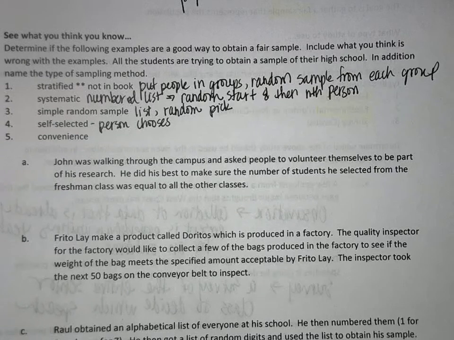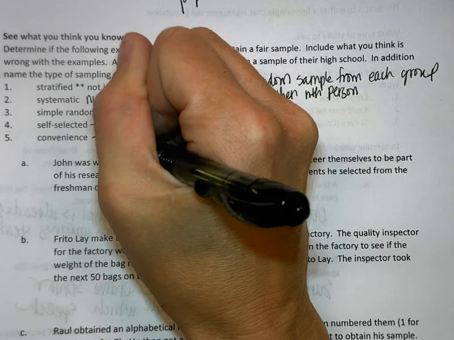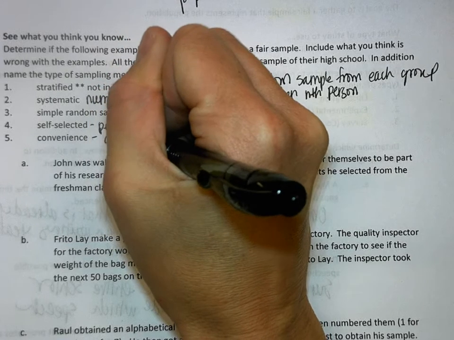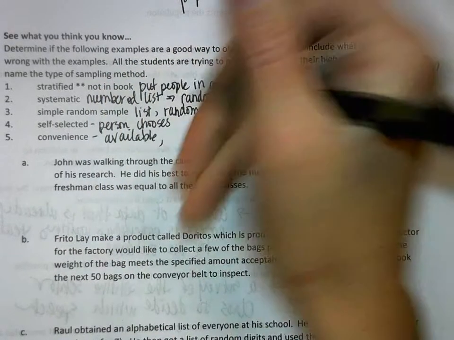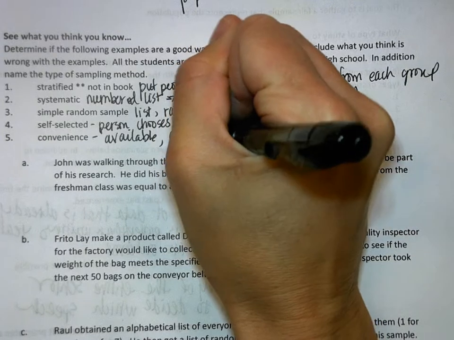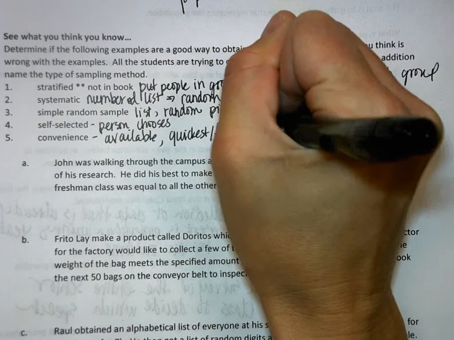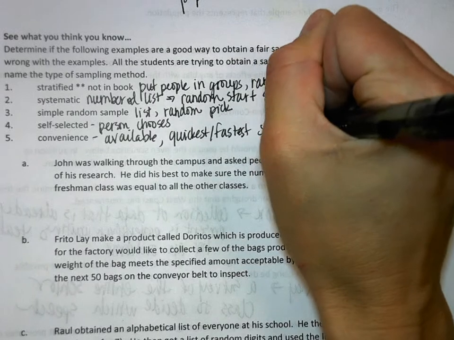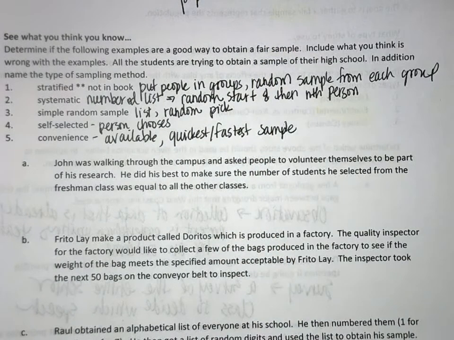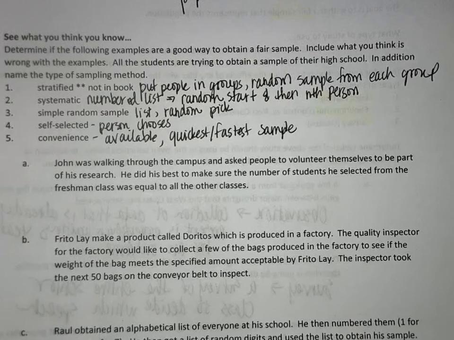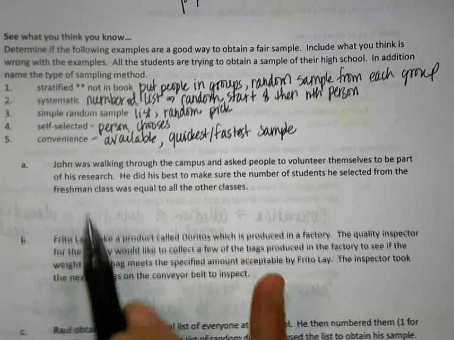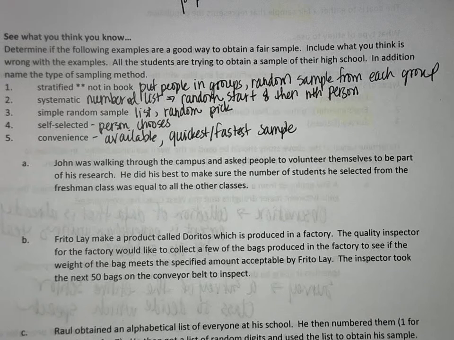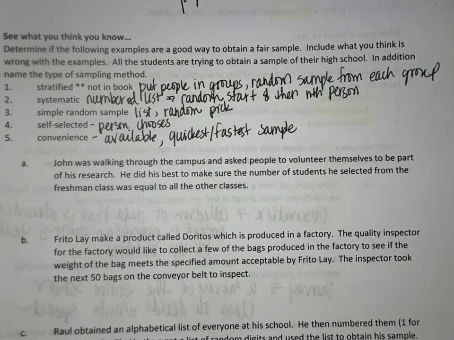And then convenience. Convenience is just whoever is available. So I'm just going to write available. And you're basically trying to get your quickest, fastest sample. So if you were doing a survey in your English class, with a convenience sample, you'd just give everybody in your English class the survey because you want to get it done really quick, and that's it. But your English class wouldn't necessarily be a great place to get a sample, and why is that?